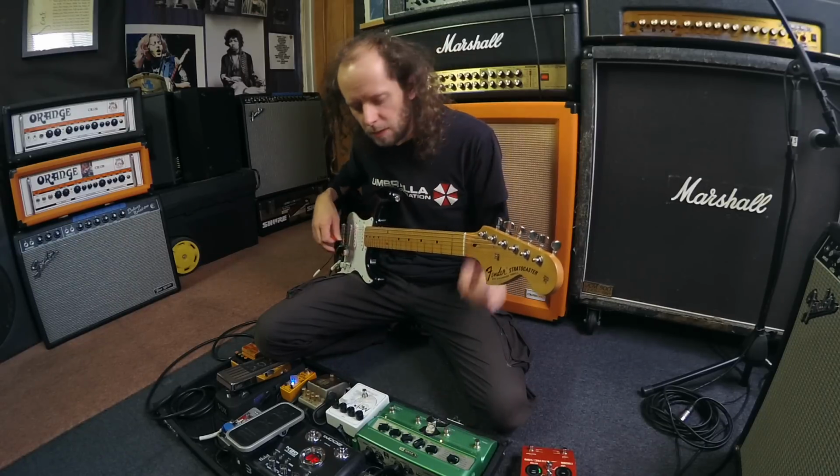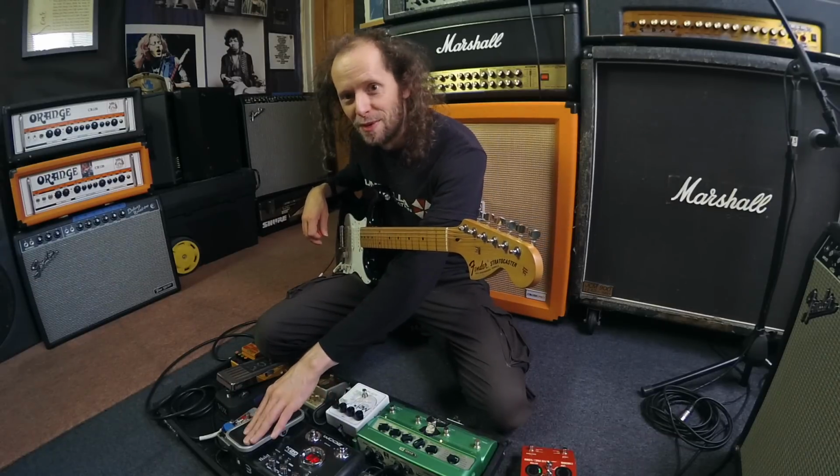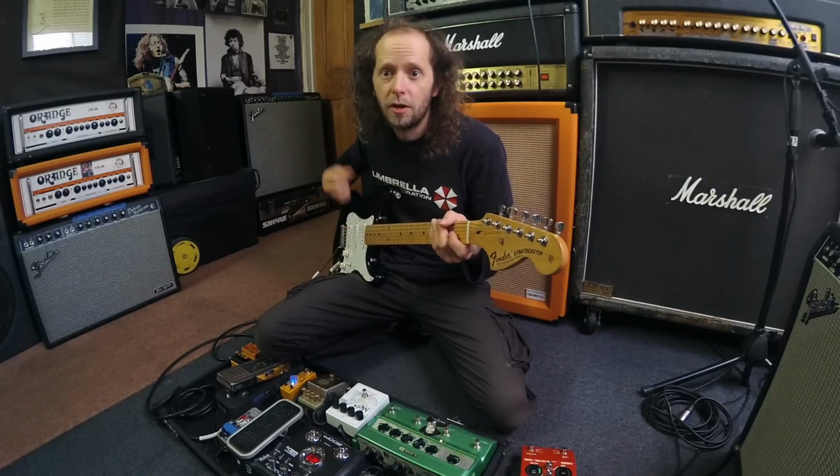You can just hear it's just a little bit more. And on my Zoom pedal here, I also have more reverb if I want it. On the expression pedal, if I push that all the way forward, I get even more reverb.